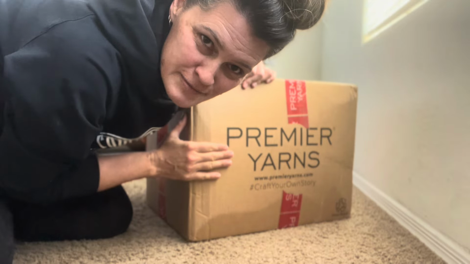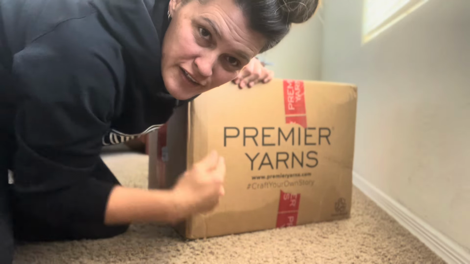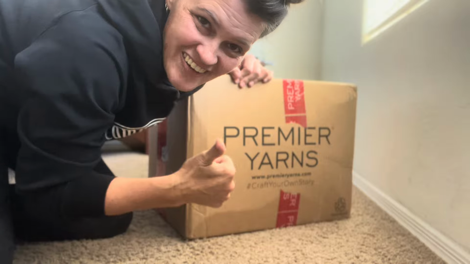Time to unbox my first ever order of Premier yarn. Let's do it. Please ignore the morning hair. It is Friday, December 5th, the day of my students' piano recital, so I've got a lot of things happening all at the same time, but this arrived today, and this is my first ever order of Premier yarn online.